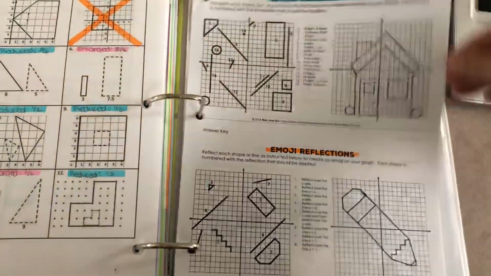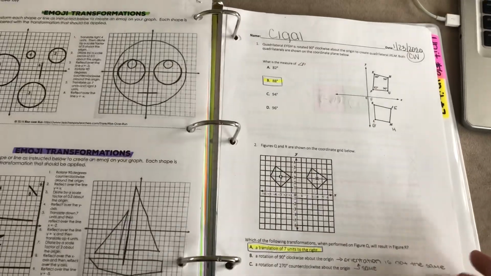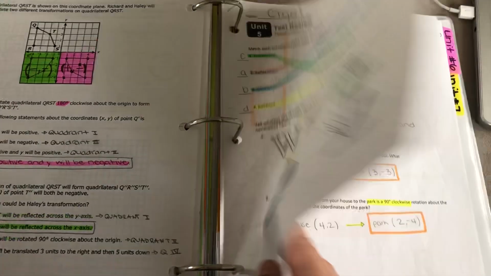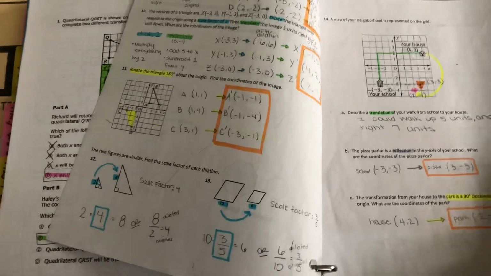Your emojis. I know there's a couple of you guys that still didn't finish emojis. These were hard. You can still do them by April 8th. We had some MCAS prep. You guys aren't taking MCAS this year, so you lucked out. And then the test. So this was everything you had to know, was those four transformations.